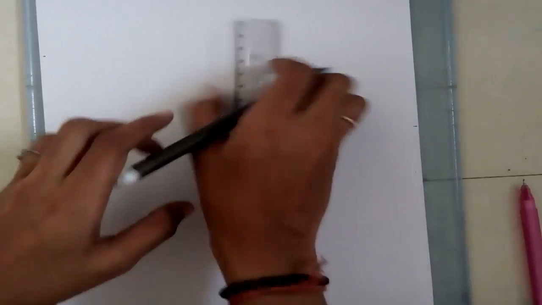After that, first we have to draw this diagram.